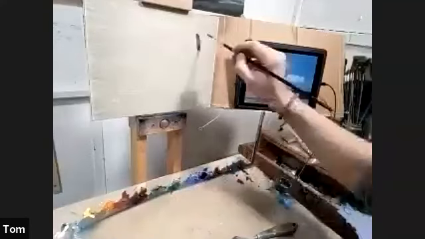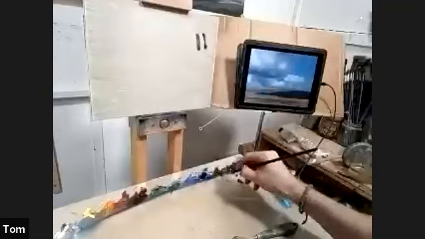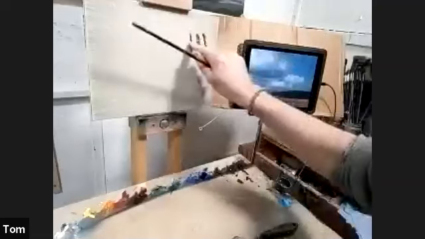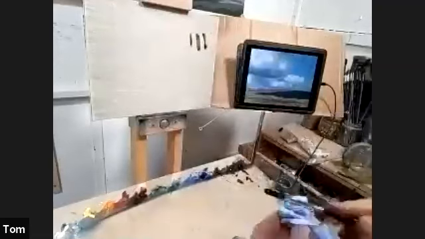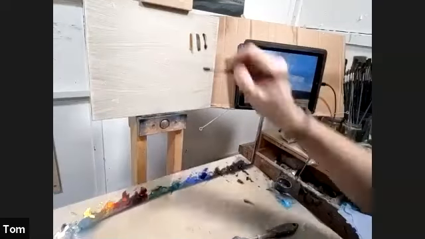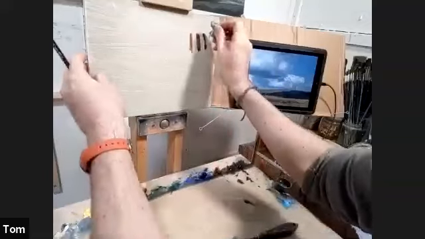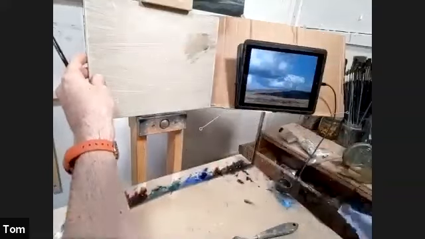Well, I hope you can see. So there's my black, there's my mid. That's full burnt umber with nothing in it. You can see how red that is, I hope. So you can see the difference there. And it's very, very helpful to have those shortcuts.